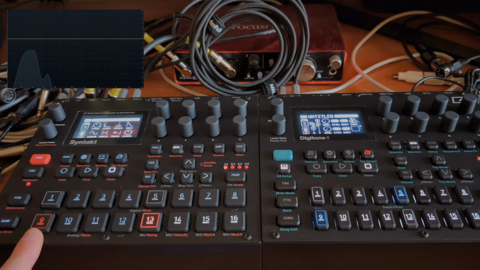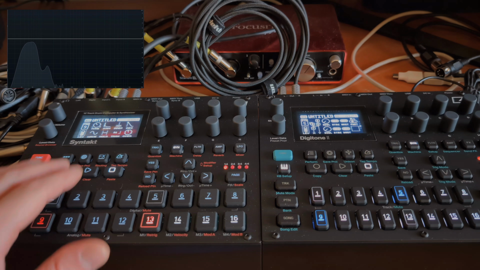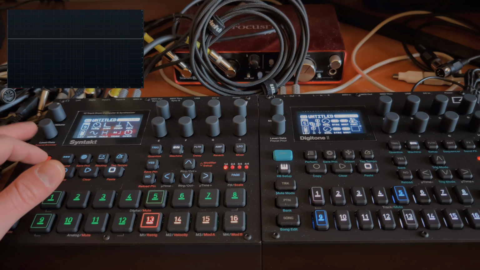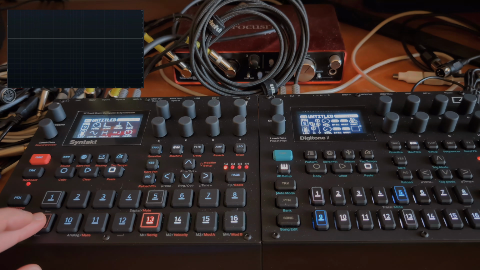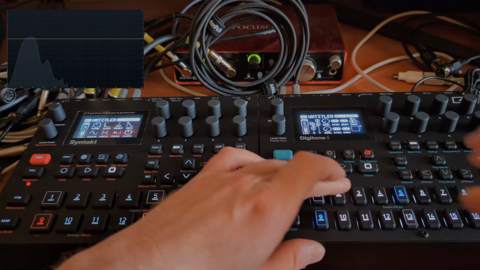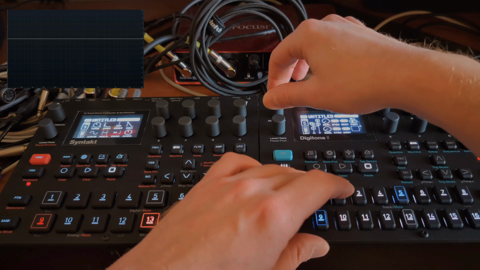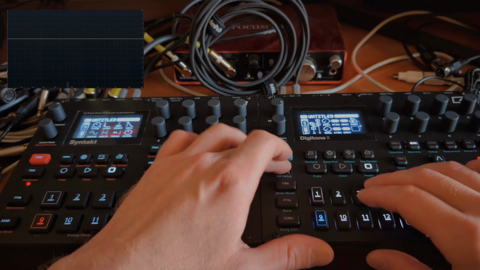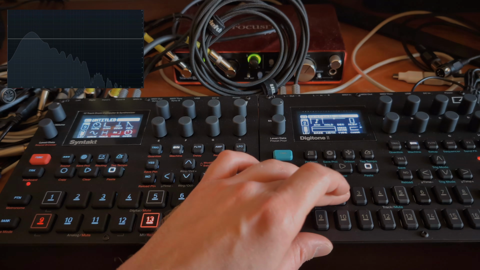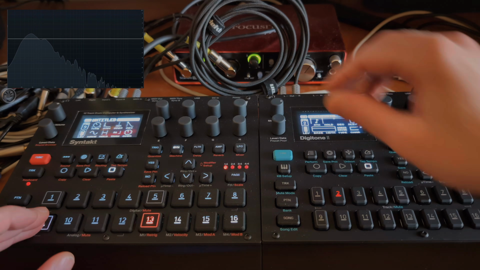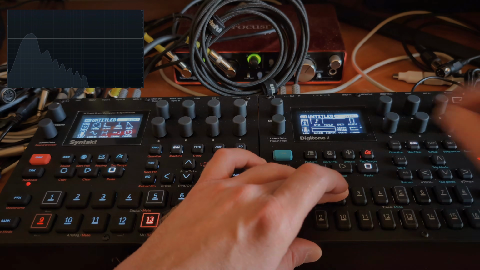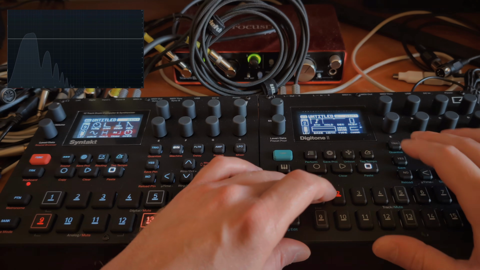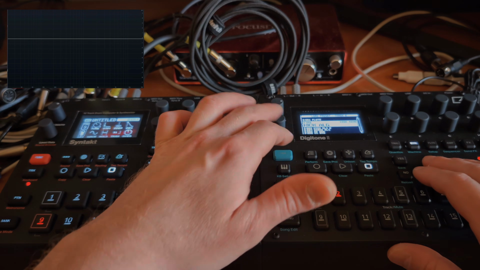But I managed to replicate some of these sounds. This is a classical, this is a preset actually. I don't remember what it's called. Anyway, it's an 808 kick. And I replicated this on the Digitone. I also made several other patches.